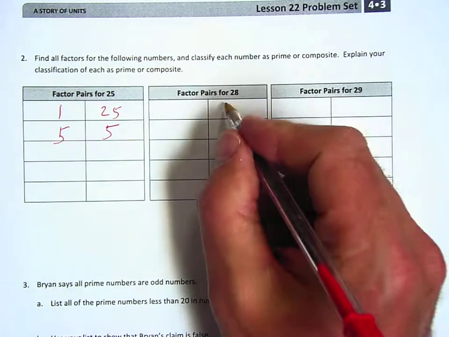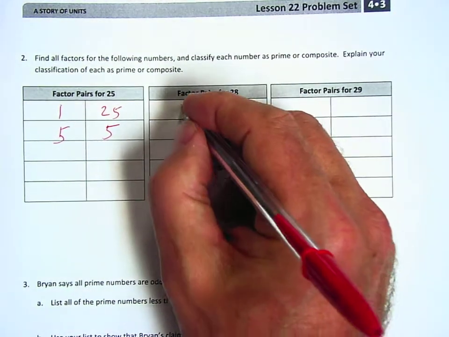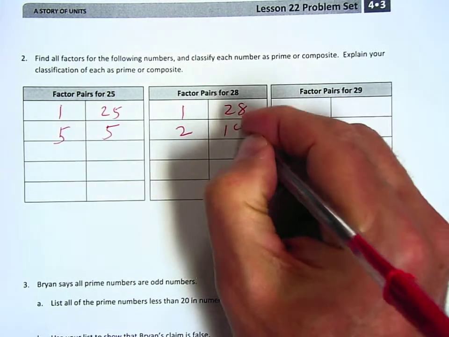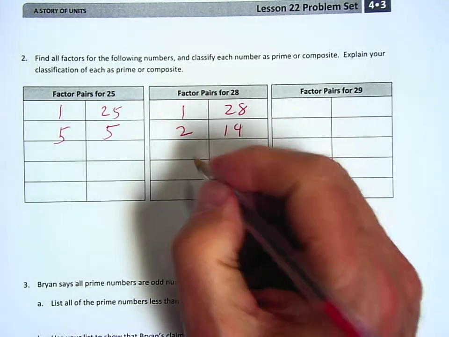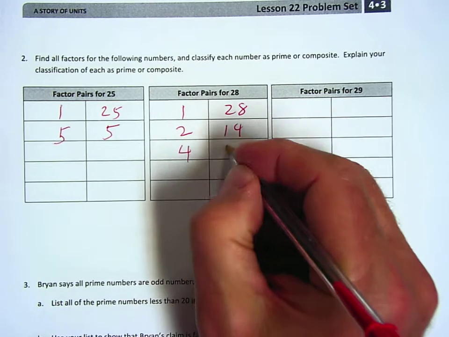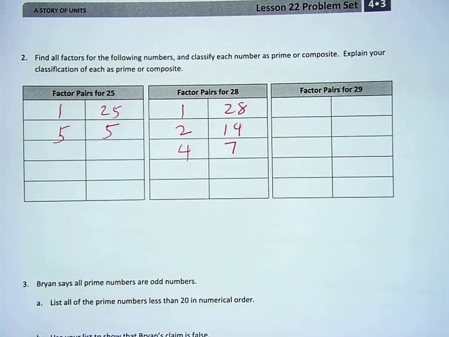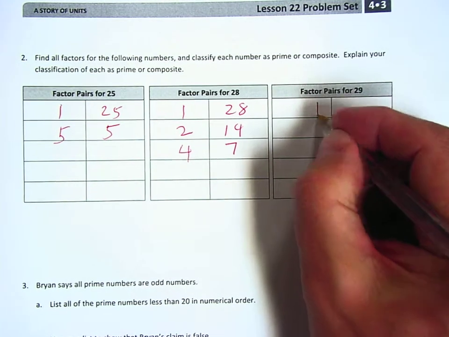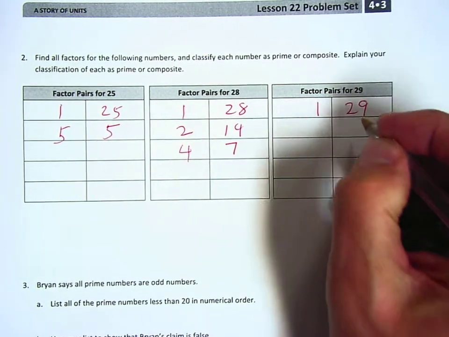And then we have all the factor pairs for 28. We have 1 and 28, we have 2 and 14, and then we have 4 and 7. Those are the ways to make 28. And the factor pairs for 29 are 1 and 29.